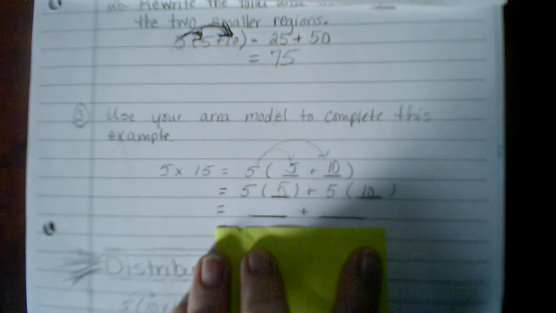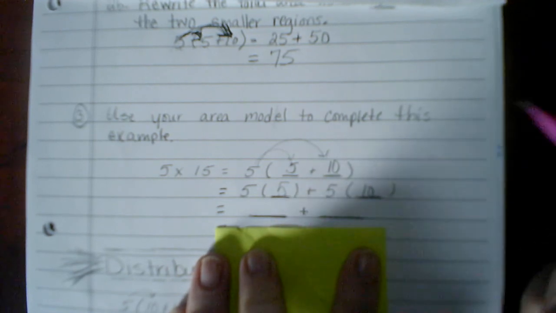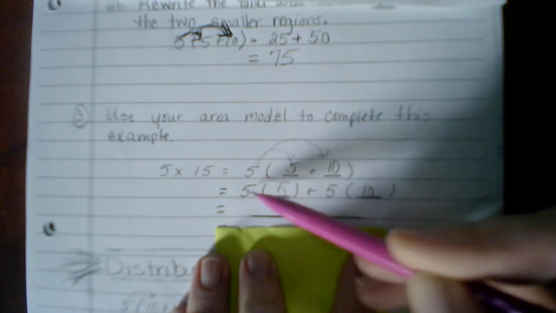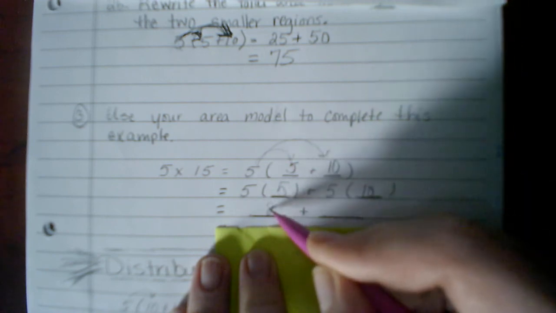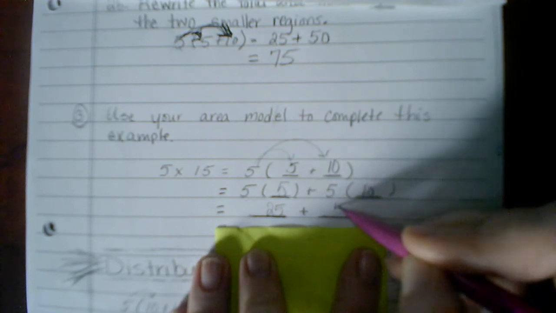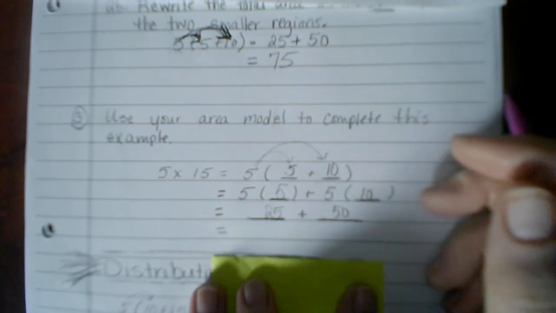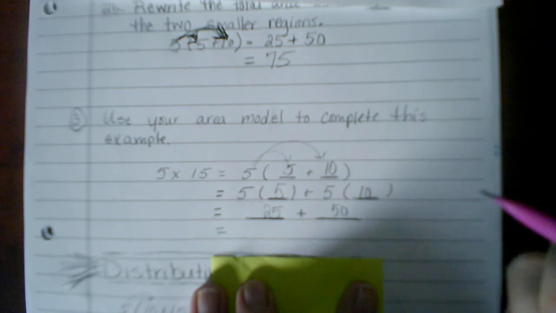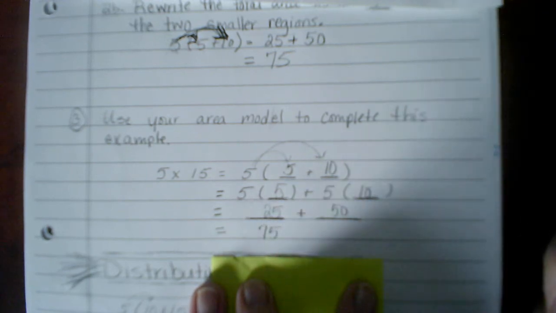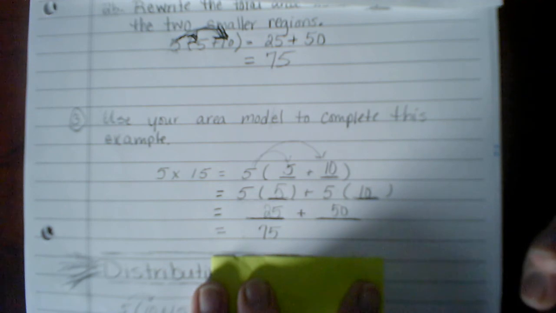Okay, well, the next line has blank plus blank. Well, that means we're supposed to work out this section. What's 5 times 5? And what's 5 times 10? And then we just have an equal sign. 25 plus 50 is 75.